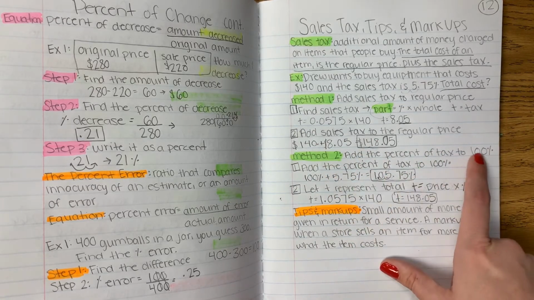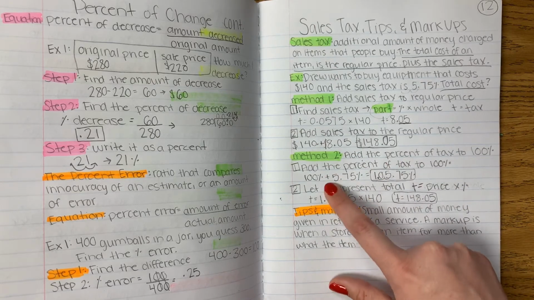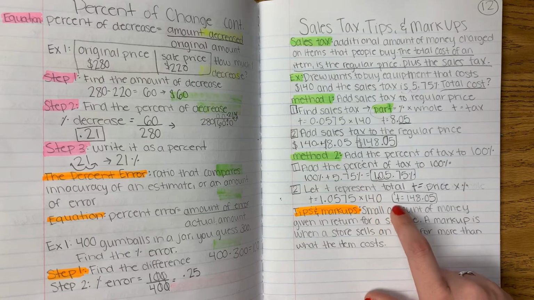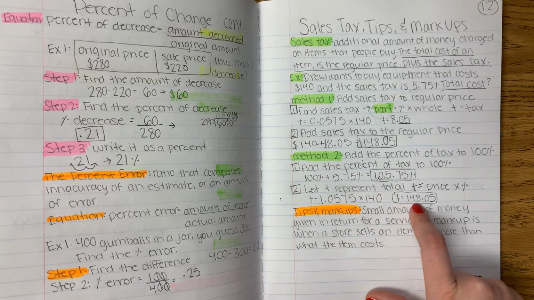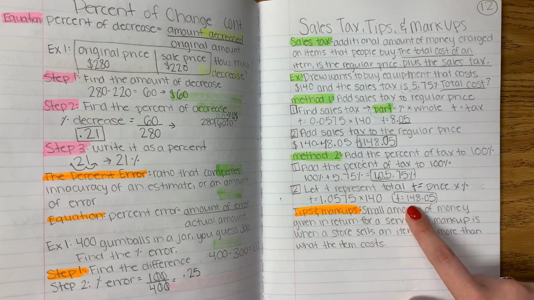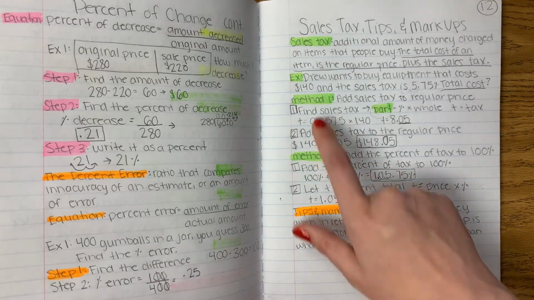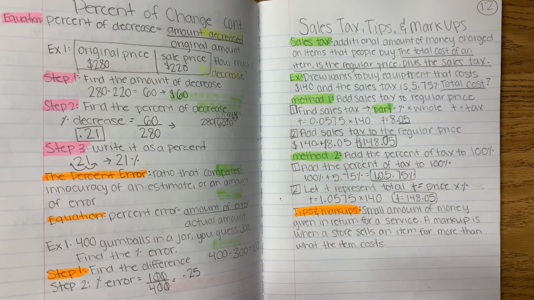So here I am comparing our method 1 and method 2. With method 1, we are adding the sales tax to the regular price. We're just trying to find the part to begin, and then we are going on to find that small percentage and add that to the original price to get the total.